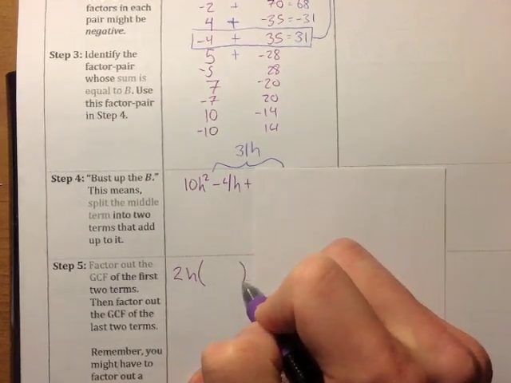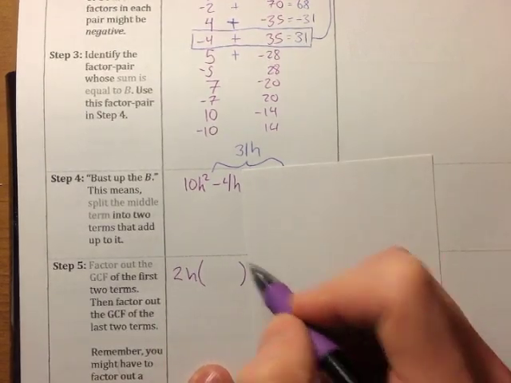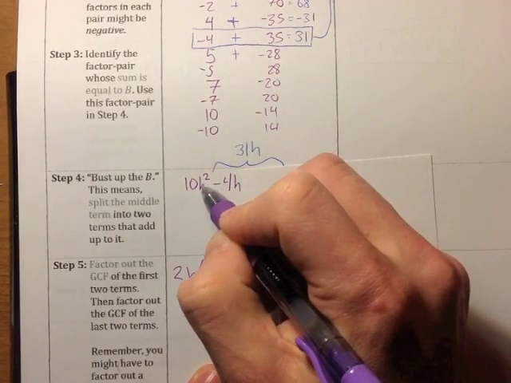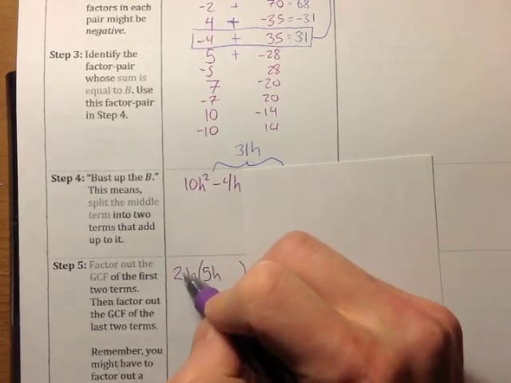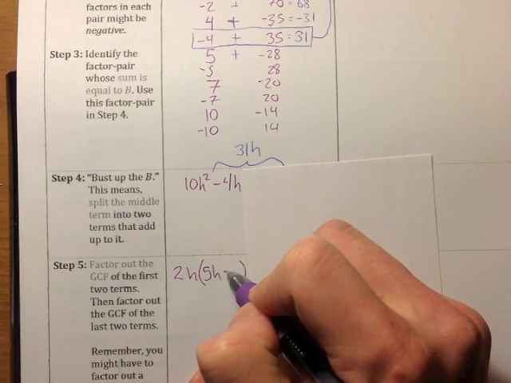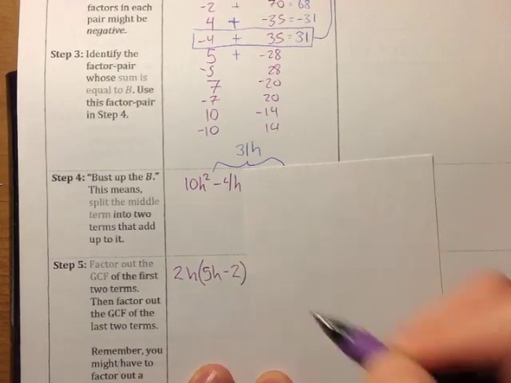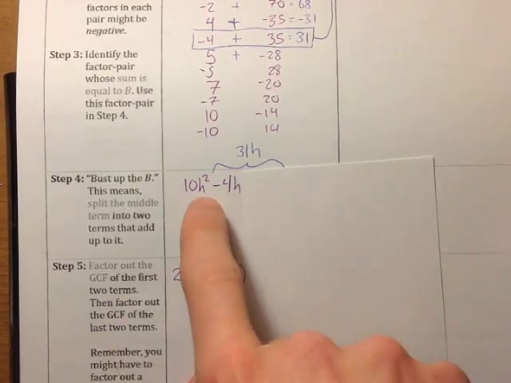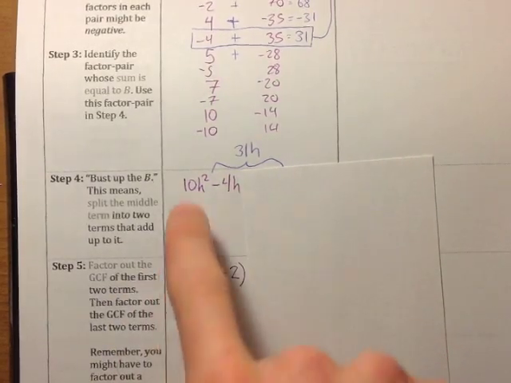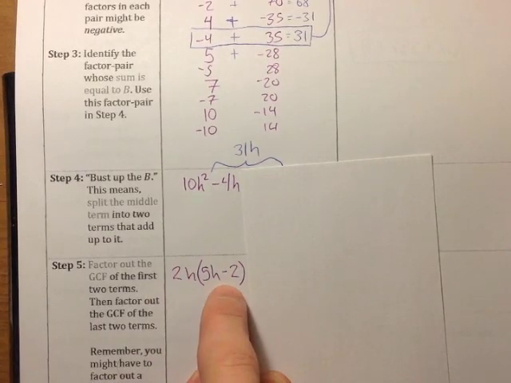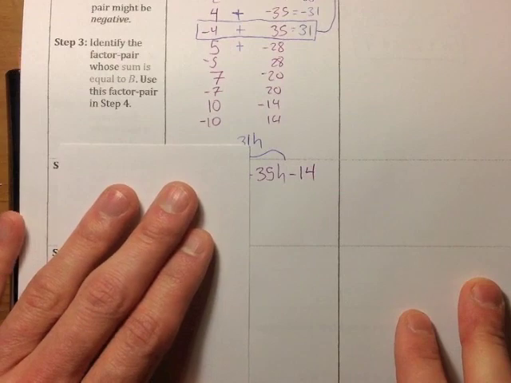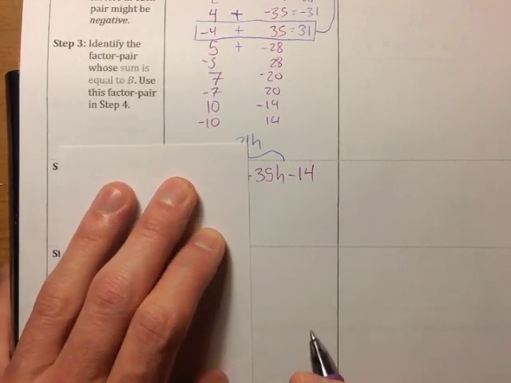So 2h times what will get us back what we started with? 2h times 5h will give us back 10h squared. 2h times negative 2 will give us back negative 4h. Okay? So all I did here was factor out the GCF of those two terms. Now, let's look at the last two terms. 35h and negative 14. What's the GCF here?